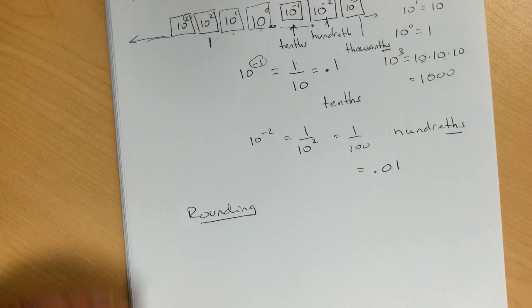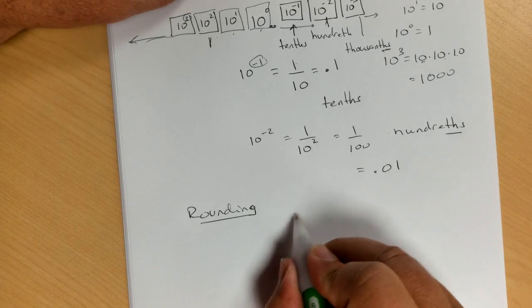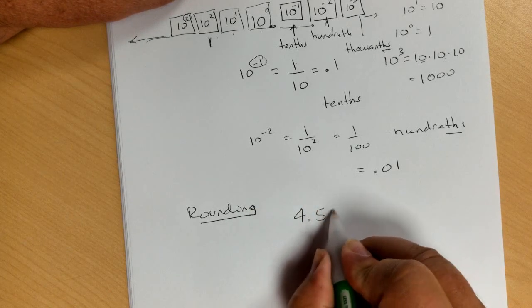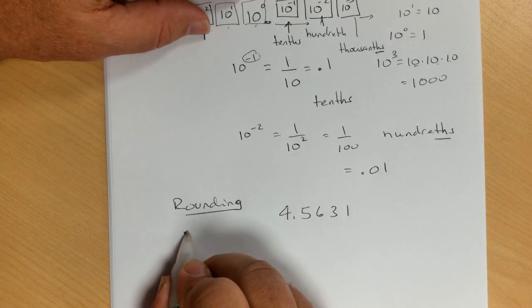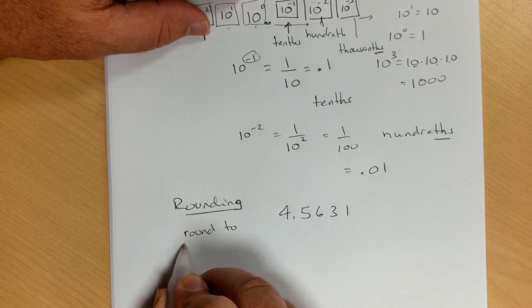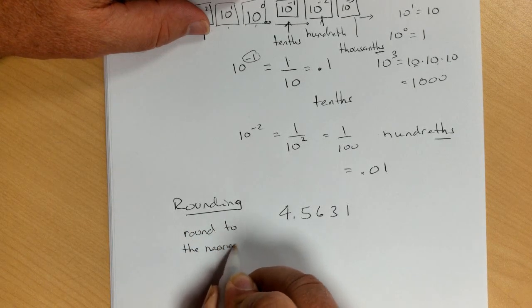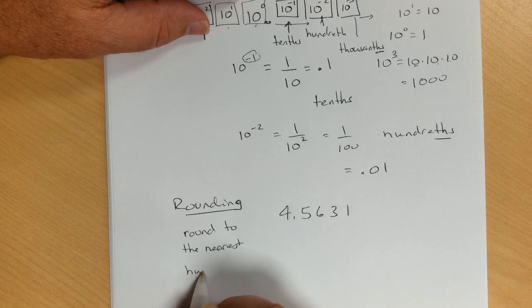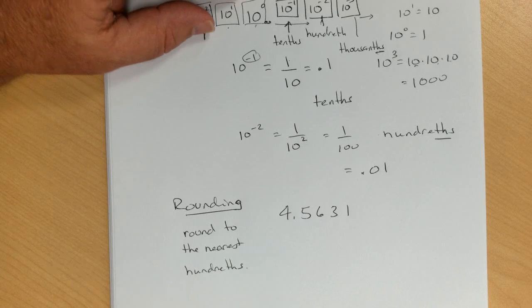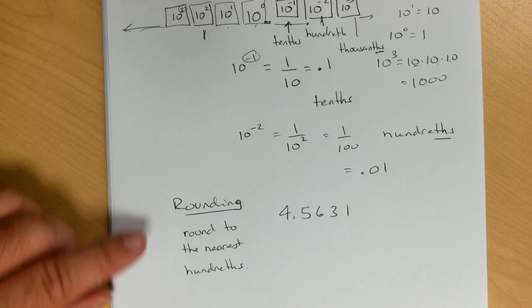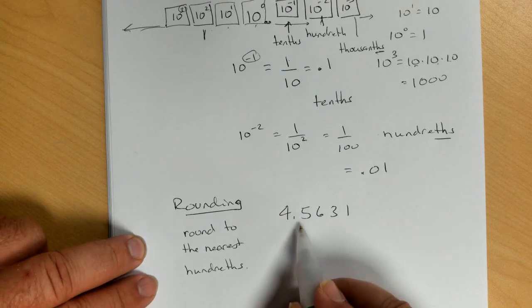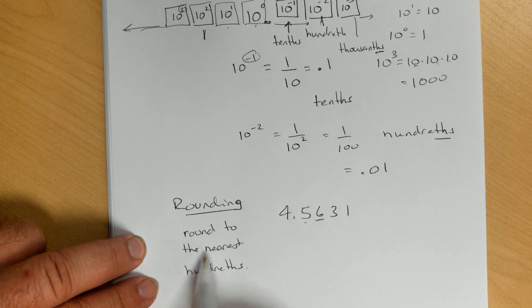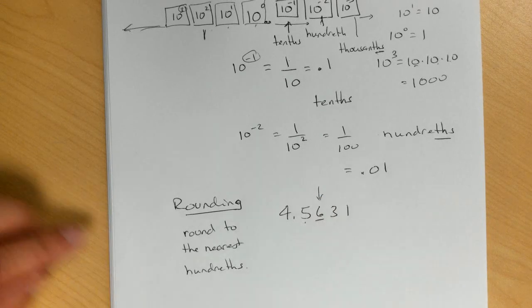So now we talk about rounding. If I say round to the nearest hundredths, what am I asking you to do? This is the tenths. This is the hundredths. Since I'm looking for the nearest hundredths, I'm looking at this number.